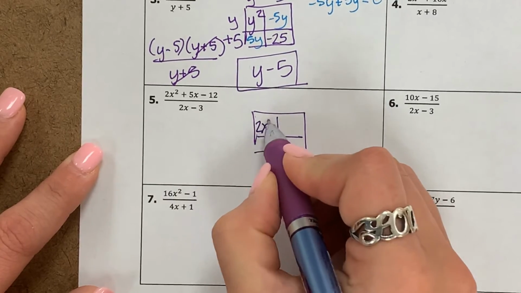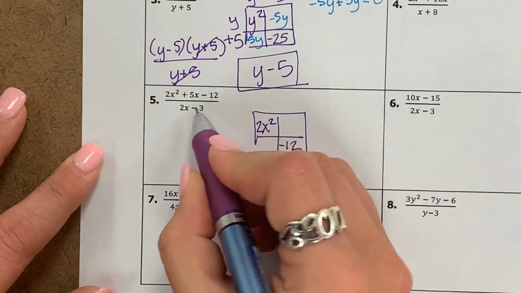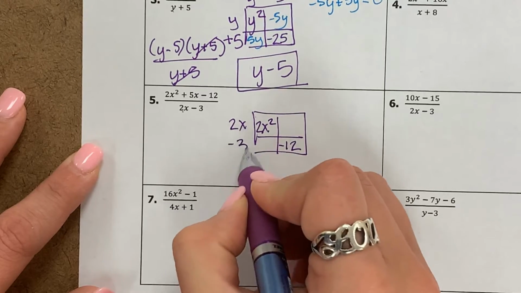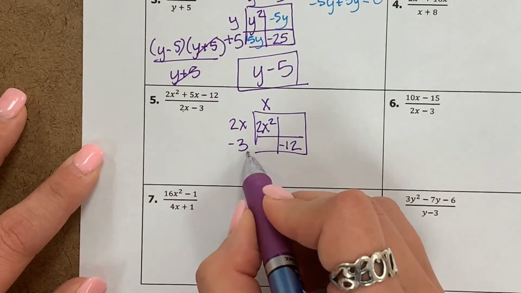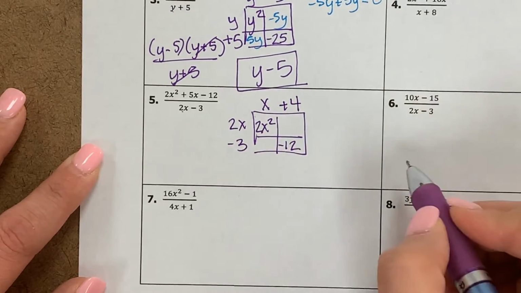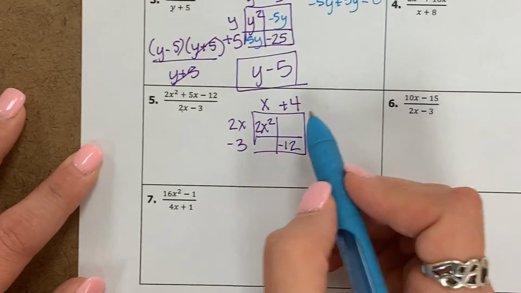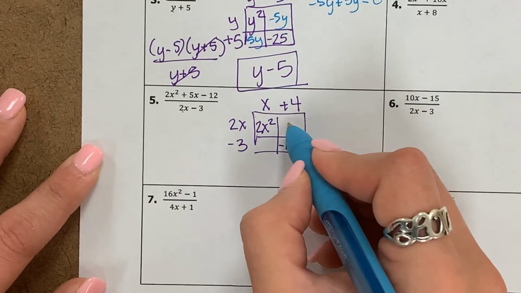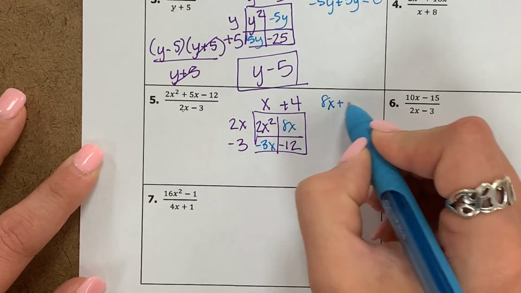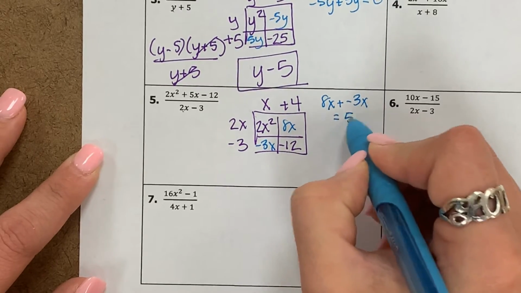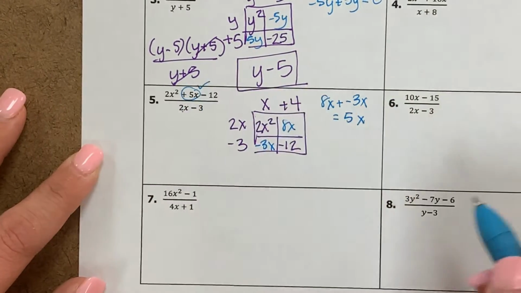2x squared in the top box, negative 12 in the bottom box. 2x minus 3 on the side. 2x squared divided by 2x is x. Negative 12 divided by negative 3 is positive 4. So now we multiply to figure it out. 4 times 2x is 8x. X times negative 3 is negative 3x. 8x plus negative 3x equals 5x. That's our middle term, so that checks out.